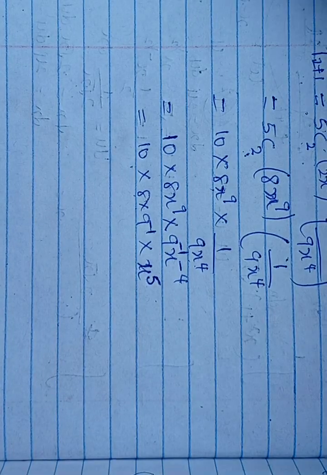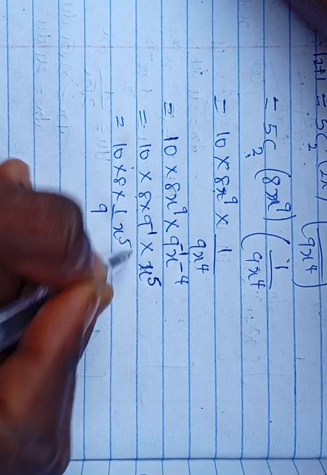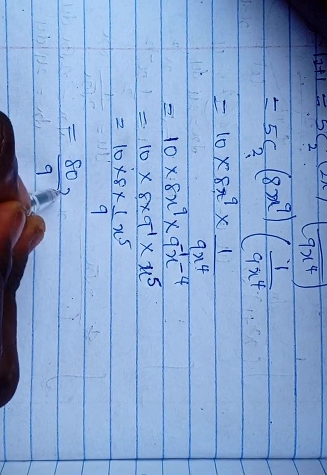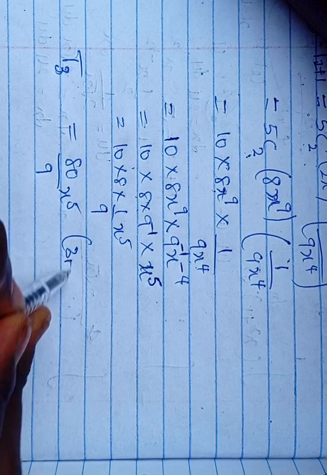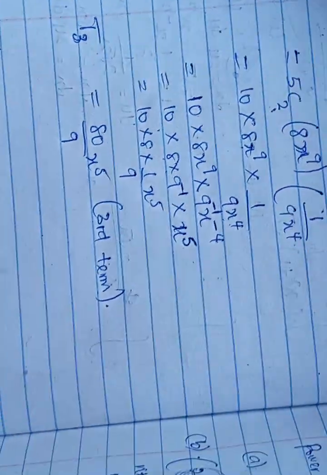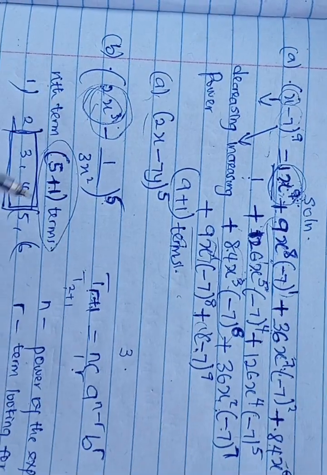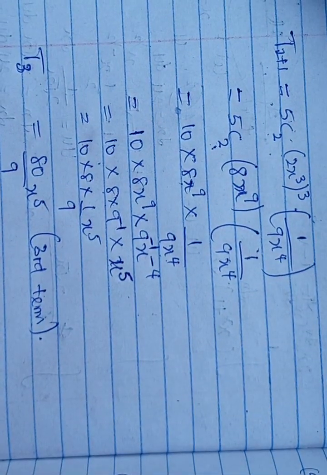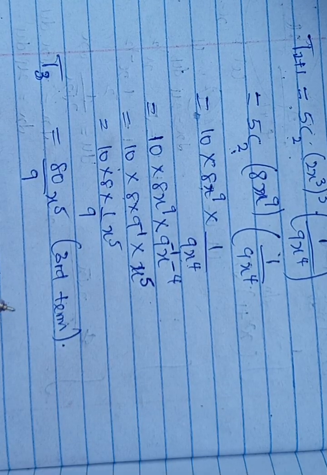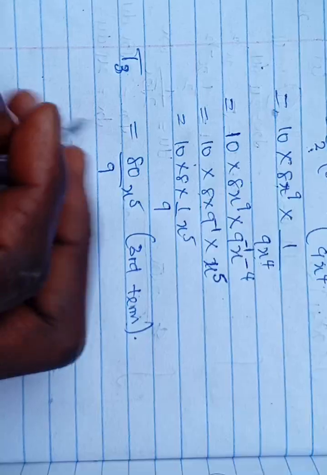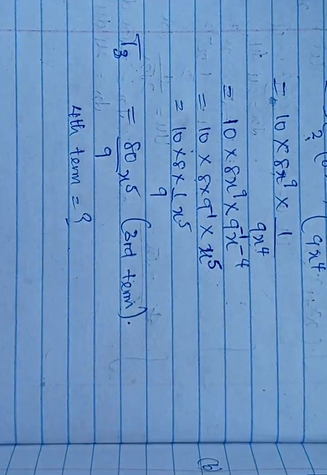Now what are we going to do? It means that 10 multiplied by 8 times 1 over 9x raised to power 5 will be 80 over 9 x raised to power 5, and that will give you our third term. So this is the third term of the expansion. If you expand it using the method that I did earlier, you will still get the same thing. But if they are asking you for the coefficient, it means the coefficient is 80 over 9. But they are not asking you for that, they are asking for the middle term, and this is the third term. You can find the fourth term and send your answer in the comment section. Thank you so much for watching.